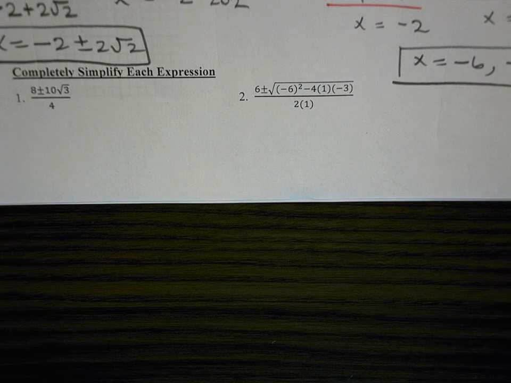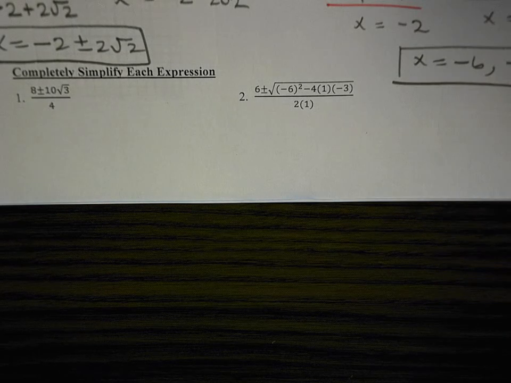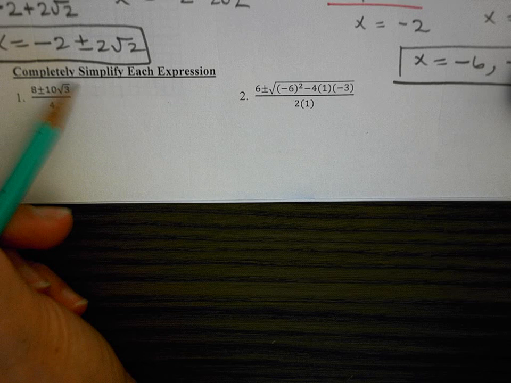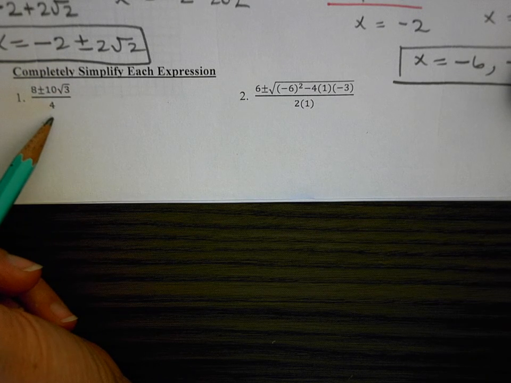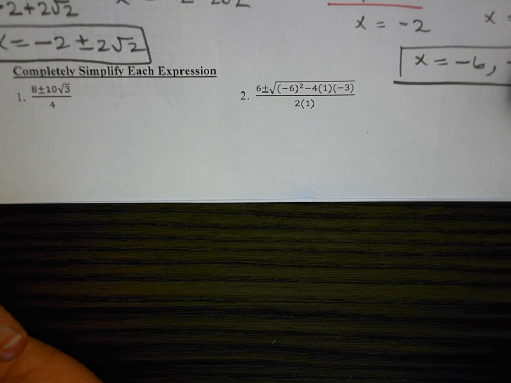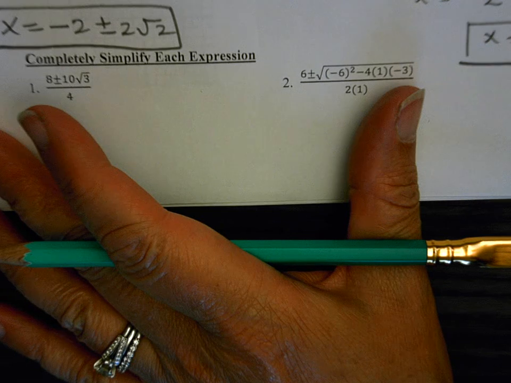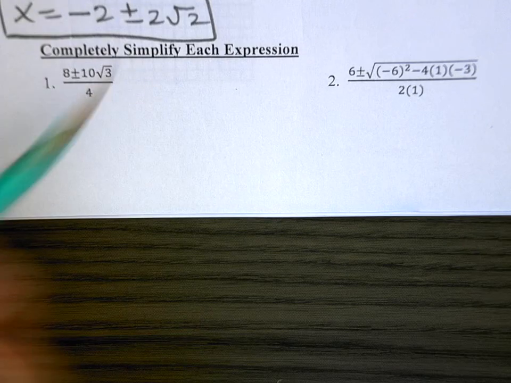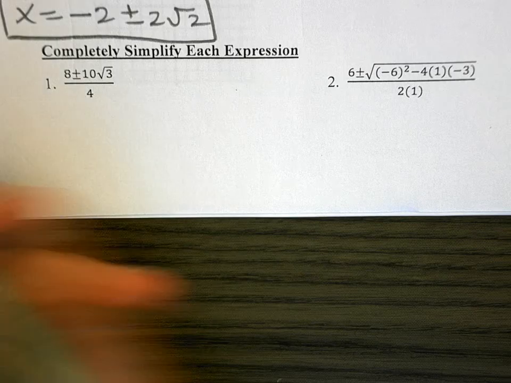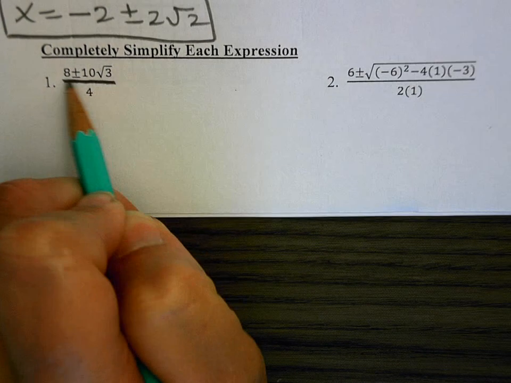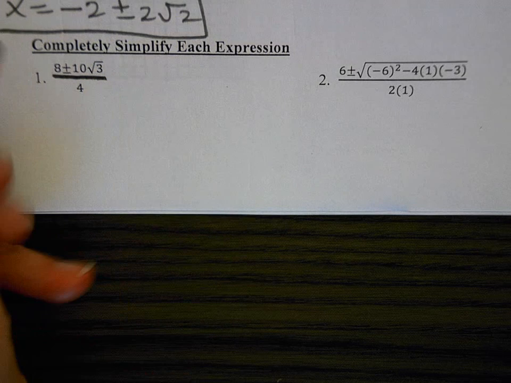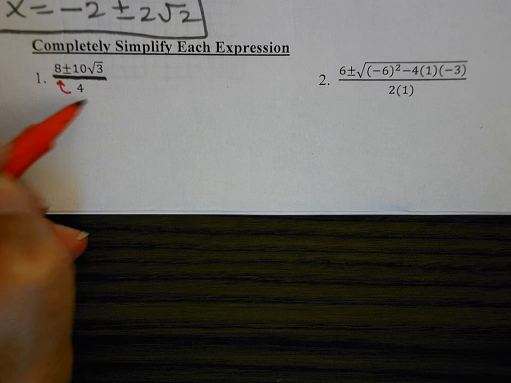Okay, so let's go ahead and do this. There is nothing in the top that can combine, and then the bottom is already 4. So really we're just looking to see, can we divide anything out and simplify? A lot of students want to just go 8 divided by 4 is 2, but this is a long division bar, right? Whenever we make a long division bar, what does that mean? That means the 4 is not just for the 8, but it's also for this one here. That's why it's a long division bar.